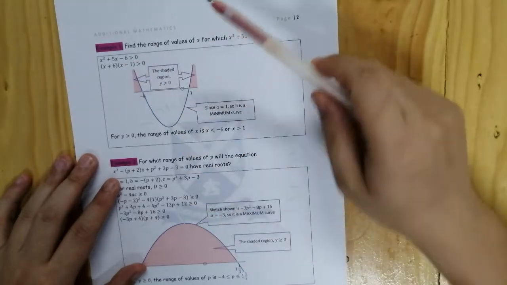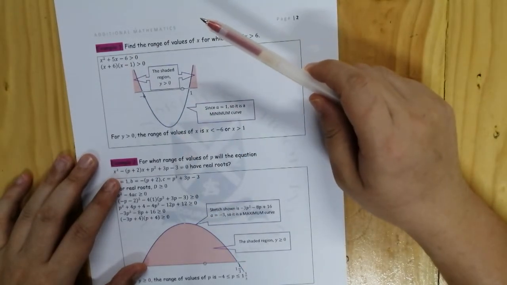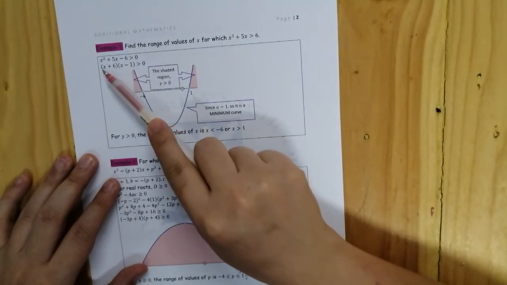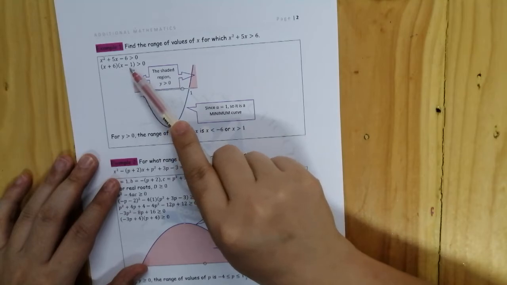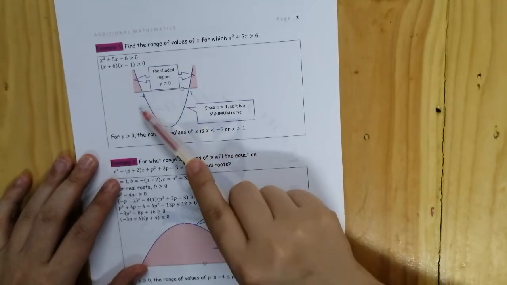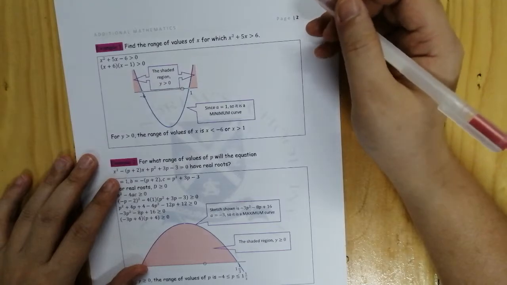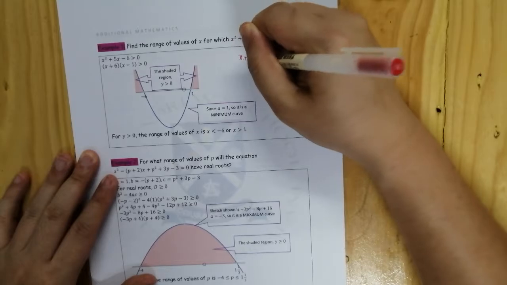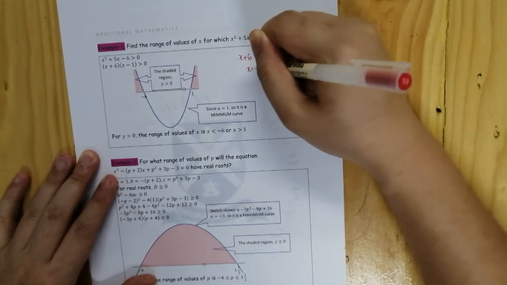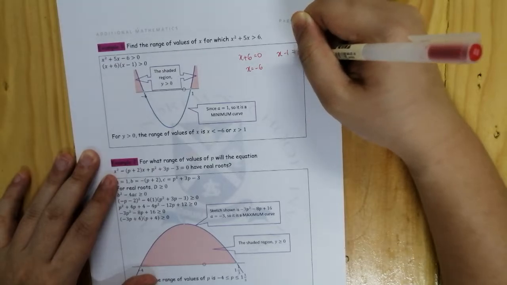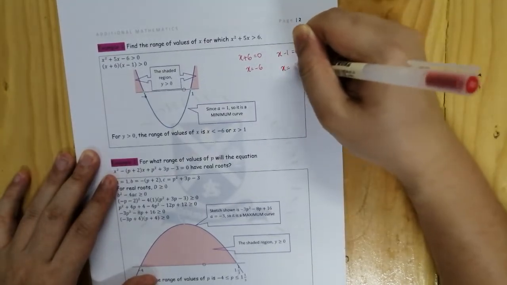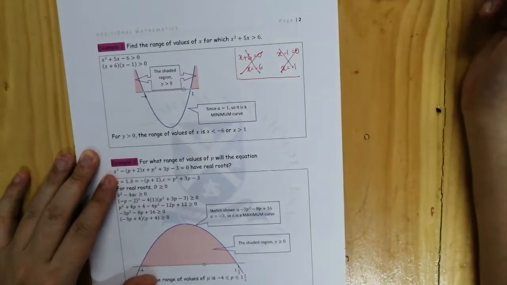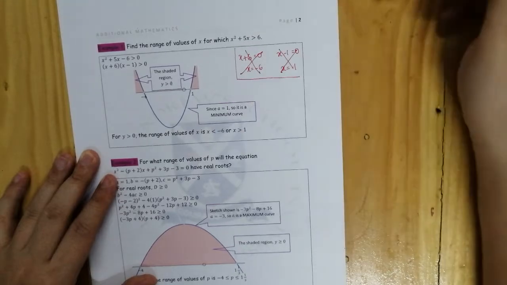The third step is to find out where it cuts the x-axis, which means it will cut the x-axis at x equals negative 6 and x equals 1. What I expect is that you are not allowed to write x plus 6 equals 0, so x is negative 6, then x minus 1 equals 0, therefore x equals 1. This working should not be displayed in any way in your work.